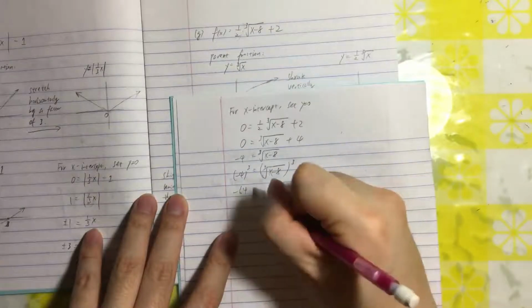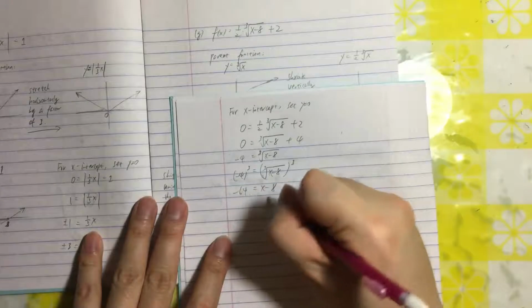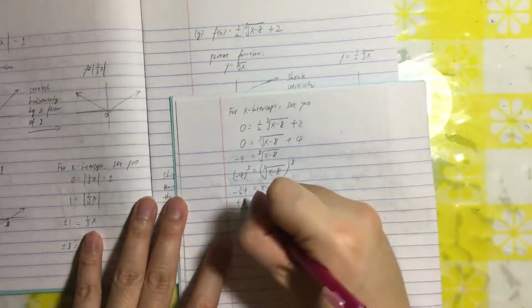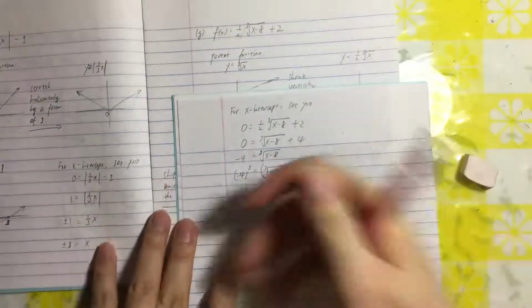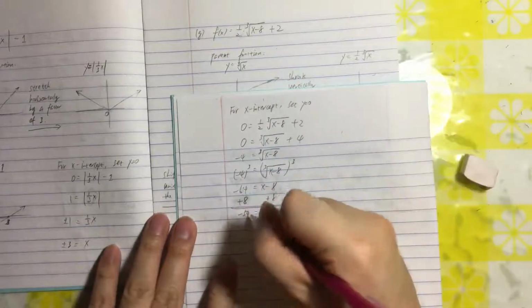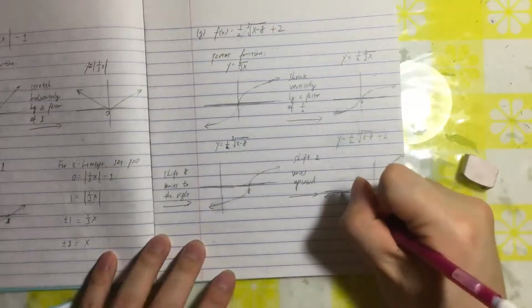Cube cancels cube root, we get x minus a. Next, I can add a to both sides. If I add a to both sides, I get x by itself on the right side. On the left side, negative 64 plus a is negative 56. So X-intercept is negative 56, somewhere here.